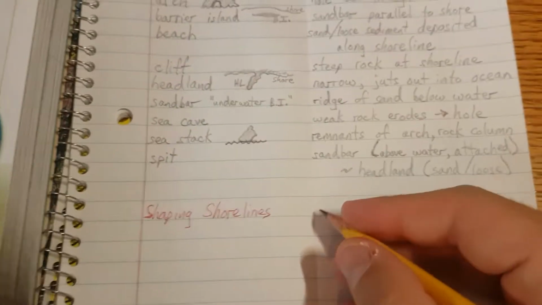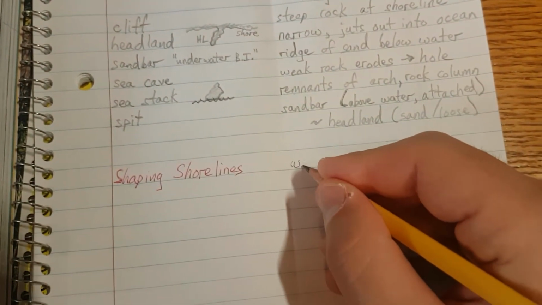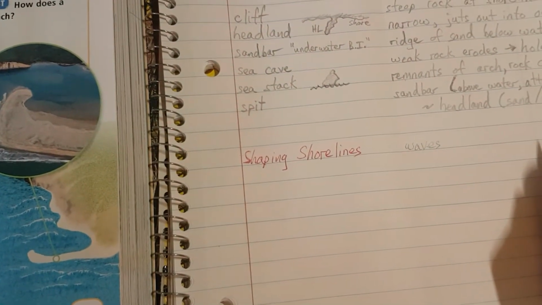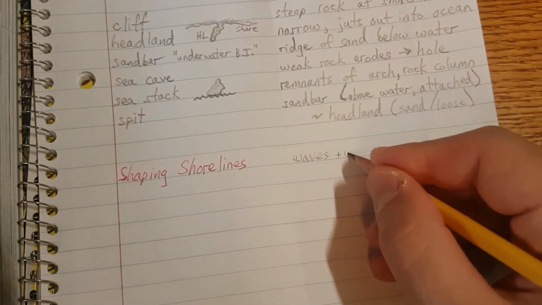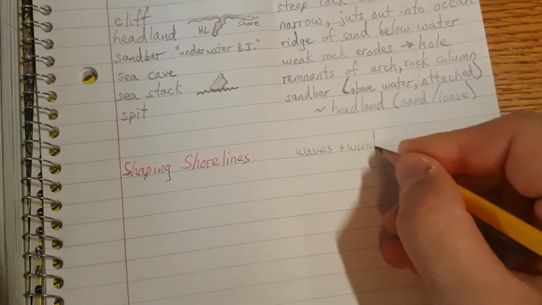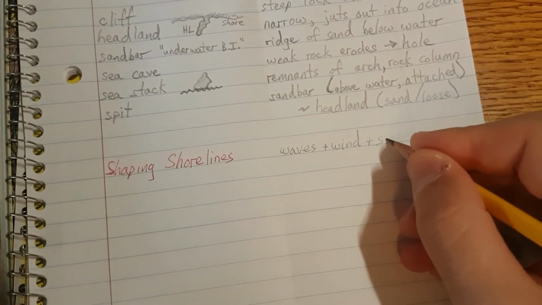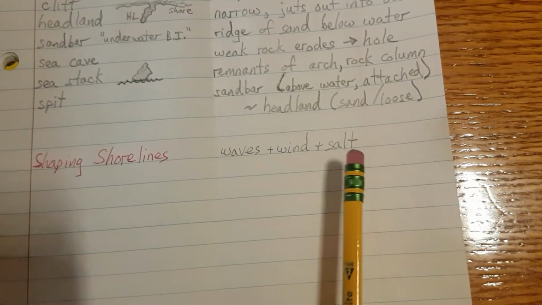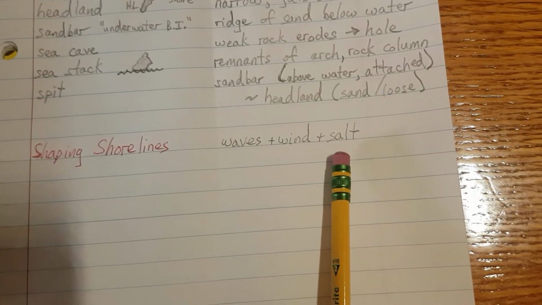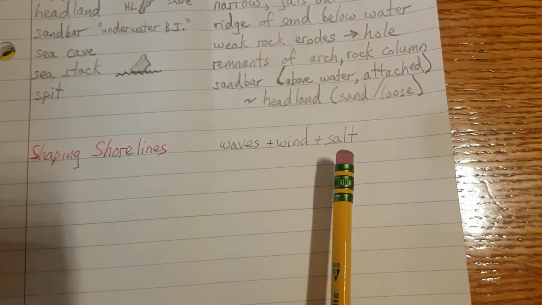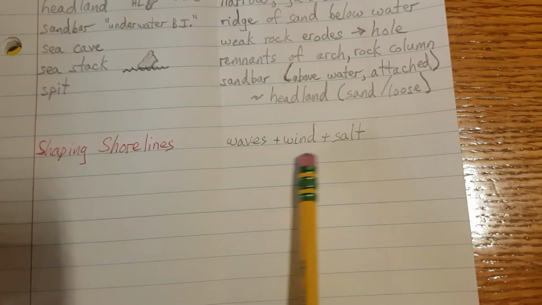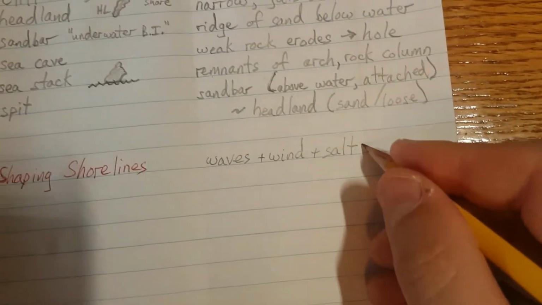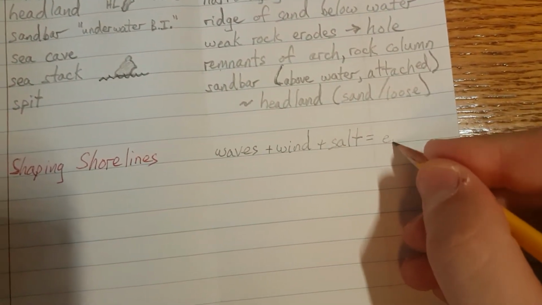Okay, so we have waves, W-A-V-E-S. What else did they say? Wind, W-I-N-D. And the salt. Remember how we learned about mechanical versus chemical erosion? Waves and wind are mechanical, but the salt is chemical. It kind of eats away at the rock and dissolves it. Waves plus wind plus salt equals erosion.